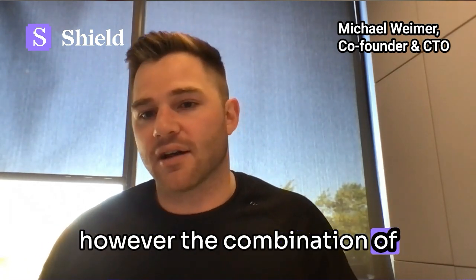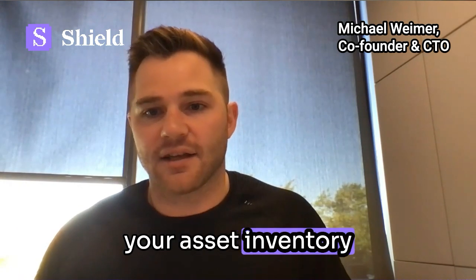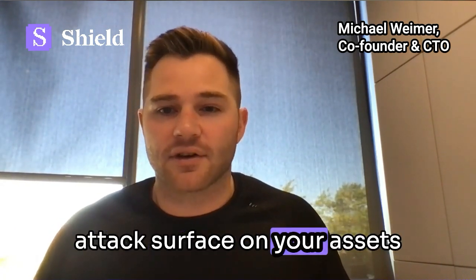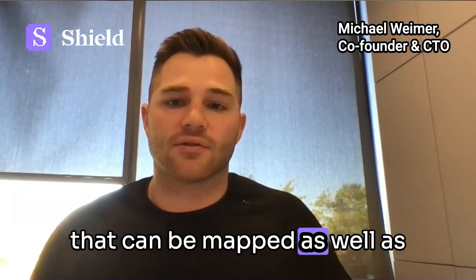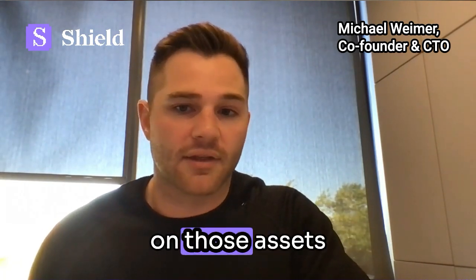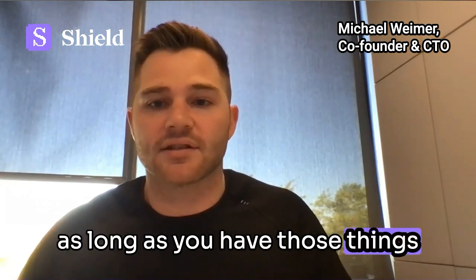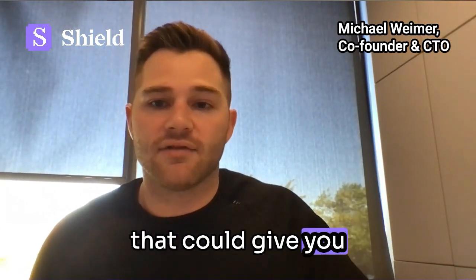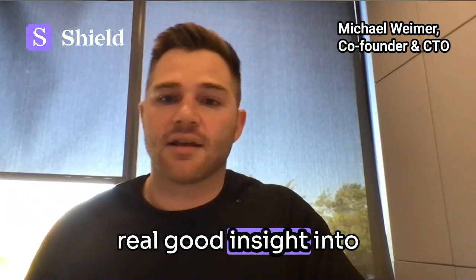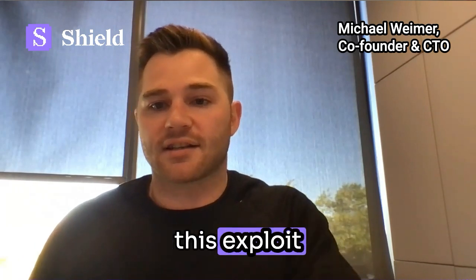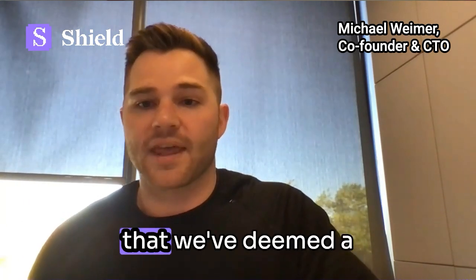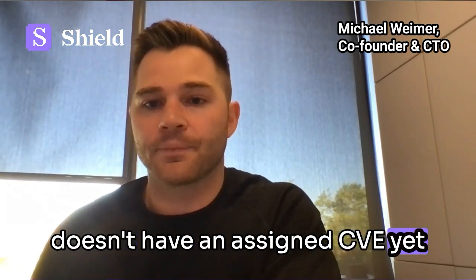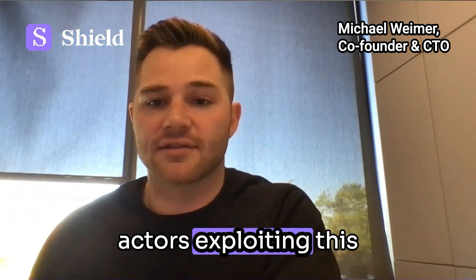However, the combination of your asset inventory, all of the software, and attack surface on your assets that can be mapped, as well as all of the information on those assets. As long as you have those things, you can pull in feeds like threat intelligence feeds that could give you real good insight into, hey, this vulnerability that we've deemed a 0-day vulnerability doesn't have an assigned CVE yet. We've seen real threat actors exploiting this.